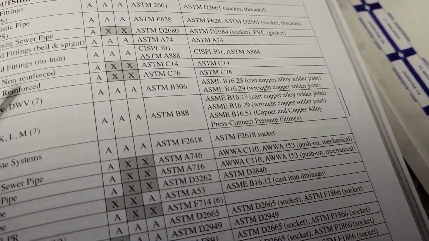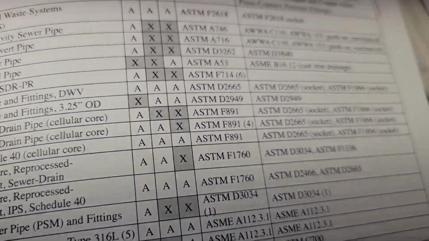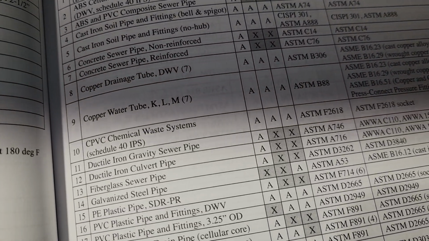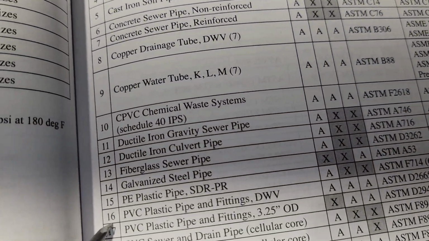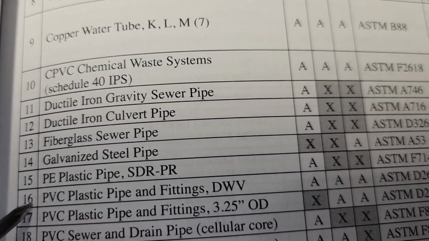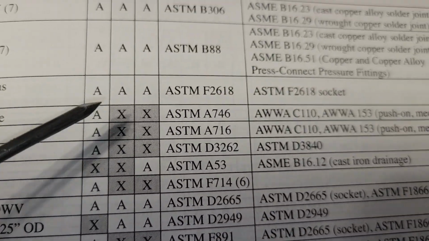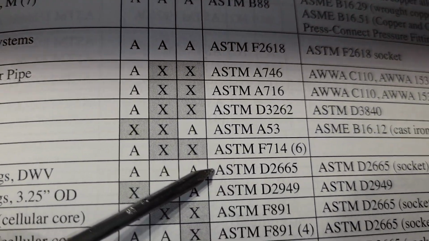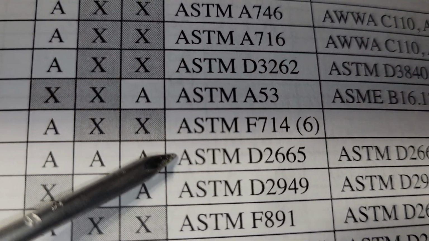All right, and in 3.5, you'll see, here we go, number 16. PVC plastic pipe and fittings, DWV. And there is the number.